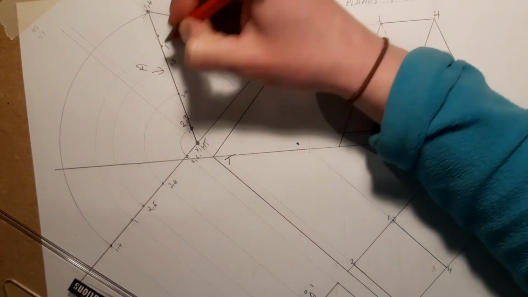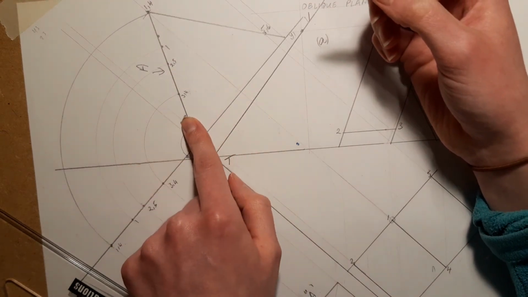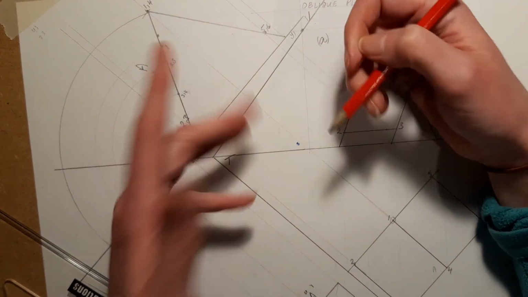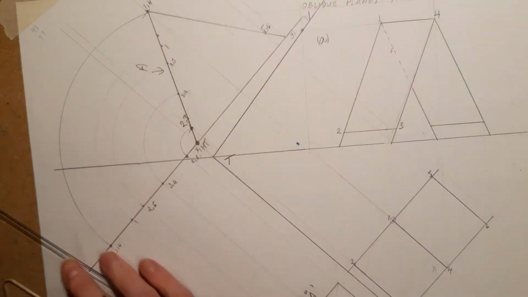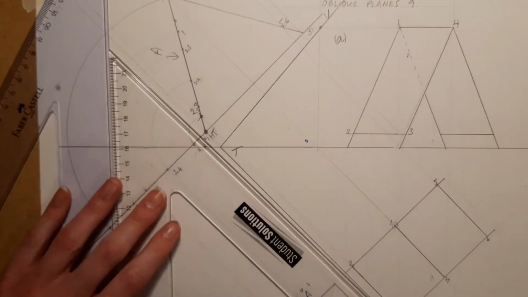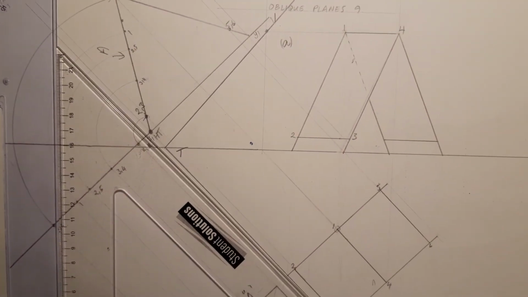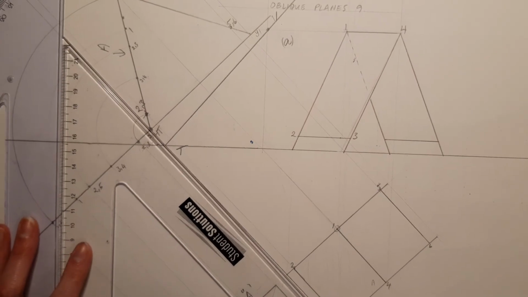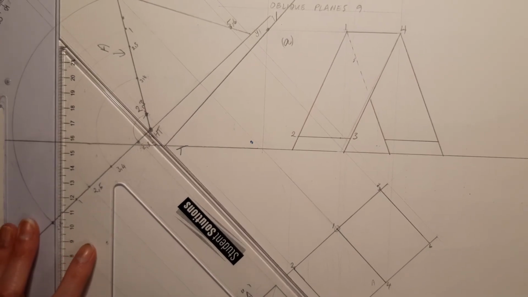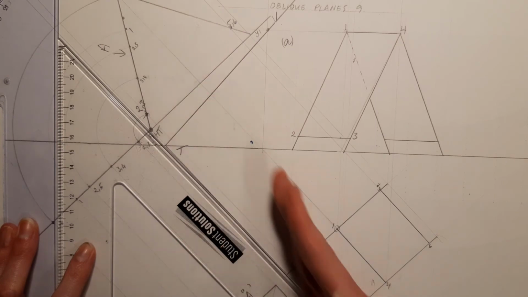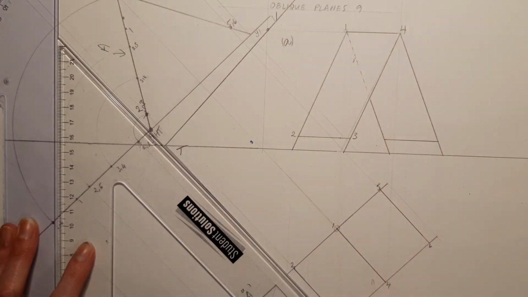Now in fairness, you mightn't need to actually write these in every single time. You might just know 1's on the top and do the other points from that. Anyways, if I was doing it myself, I wouldn't be labelling all those 5 points. You'd be able to kind of make it out. Anyways, so bring them back now. So I have them in this view. I need to bring them back into plan and then bring them up to elevation afterwards.